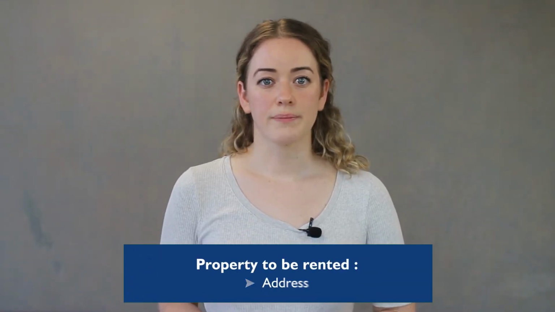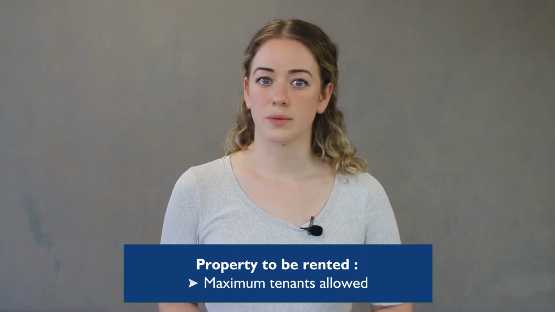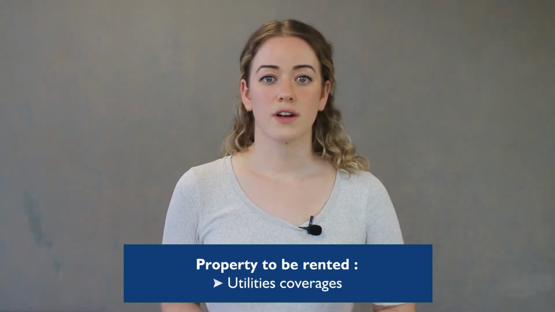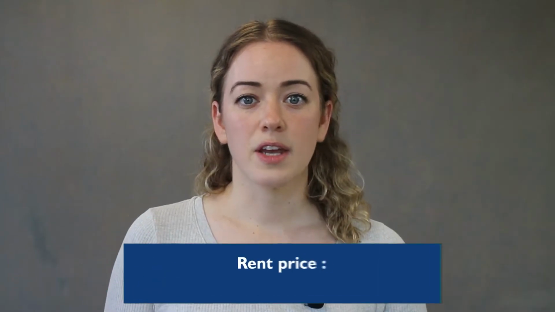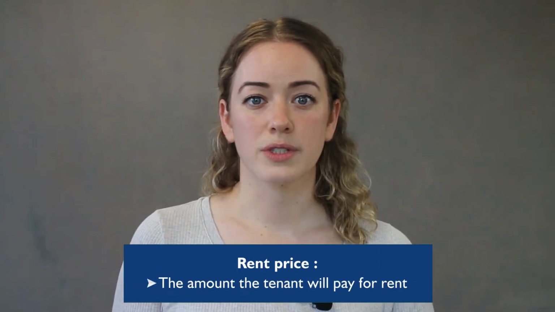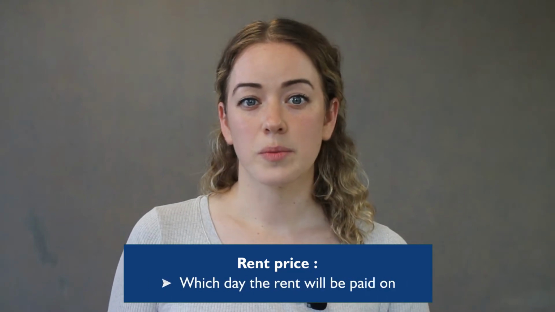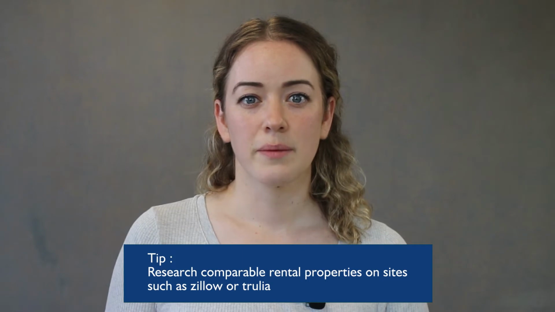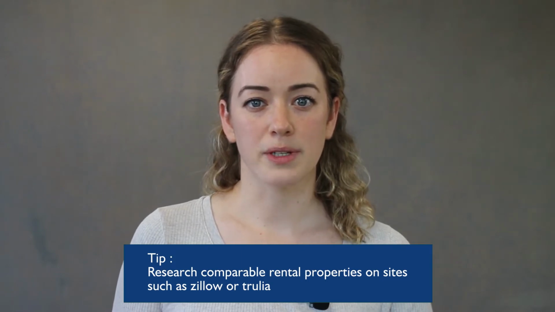Property to be rented. The address of the property, how many tenants are allowed to live on the property, what utilities are covered by the landlord versus the tenant. Rent price, the set amount of money the tenant will pay in order to live in the property, and which day of the month the rent will be paid on. You can determine rent price by researching comparable rental properties on sites such as Zillow or Trulia.